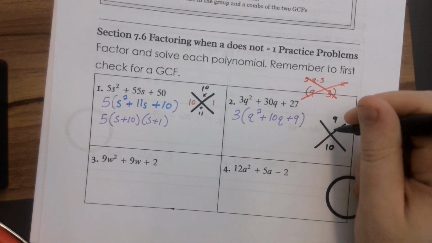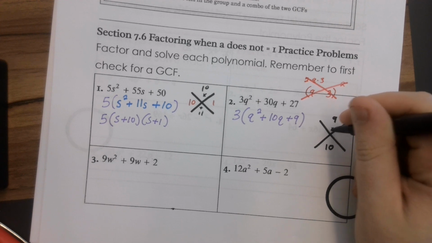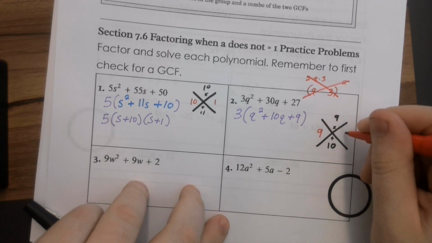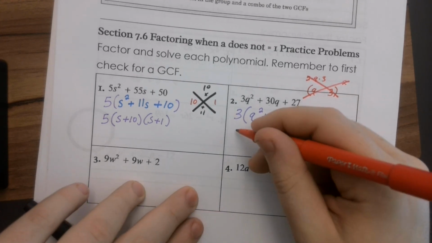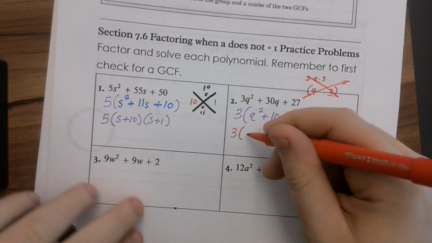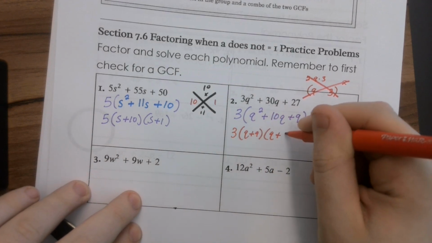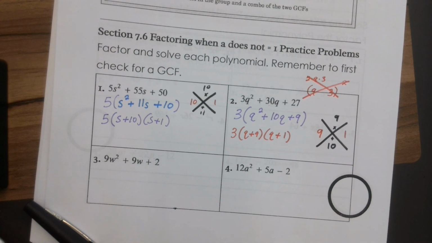So we're trying to figure out what multiplies to make 9 and adds to make 10. It turns out that this is 9 times 1, or 9 plus 1. So we get 3q plus 9, q plus 1. Done.